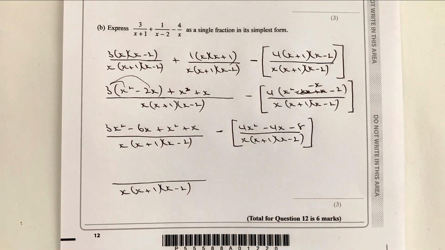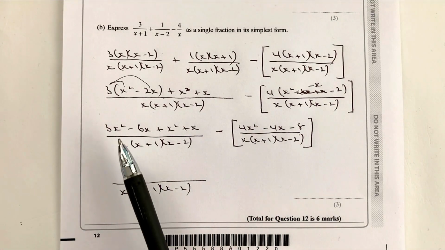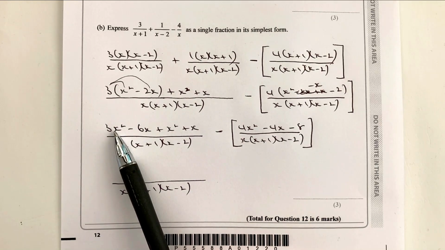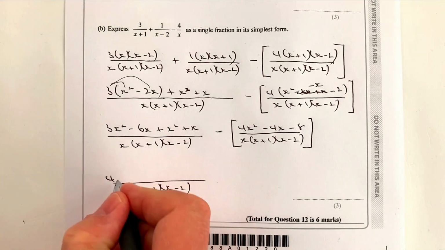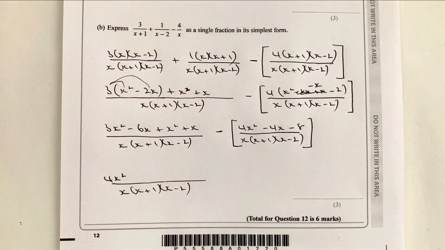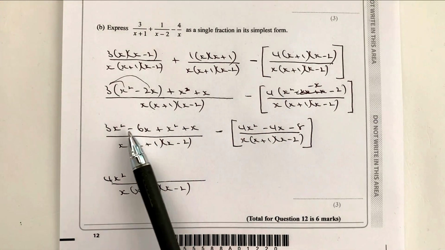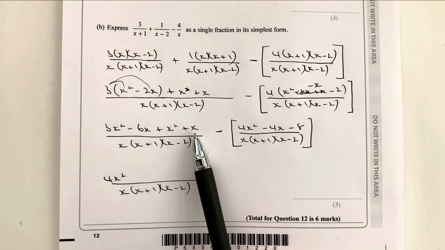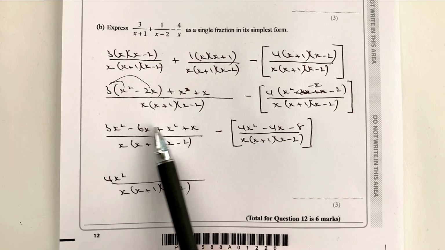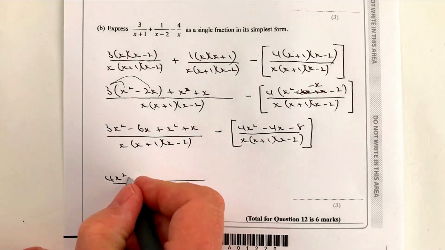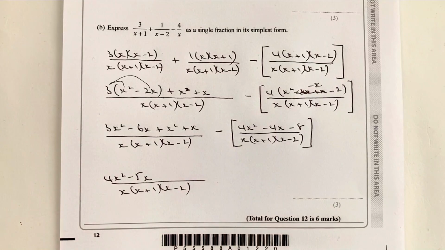Right, let's have a look. I've got 3x squared plus x squared, that's going to be 4x squared. I've got minus 6x plus x, which is going to give me minus 5x. Okay, I'm happy with that.